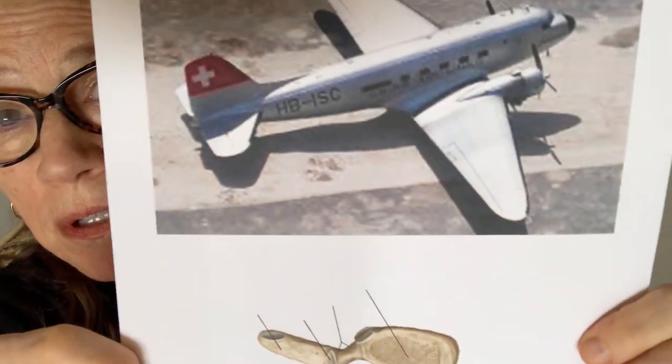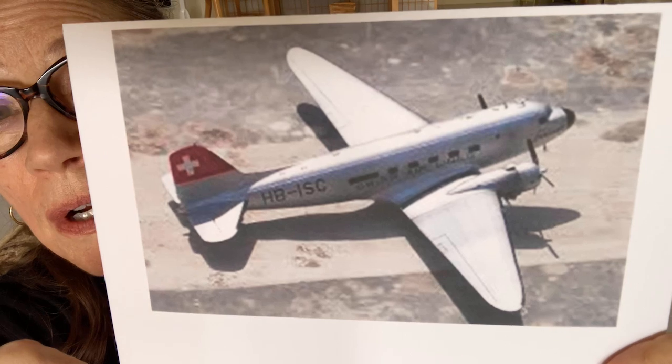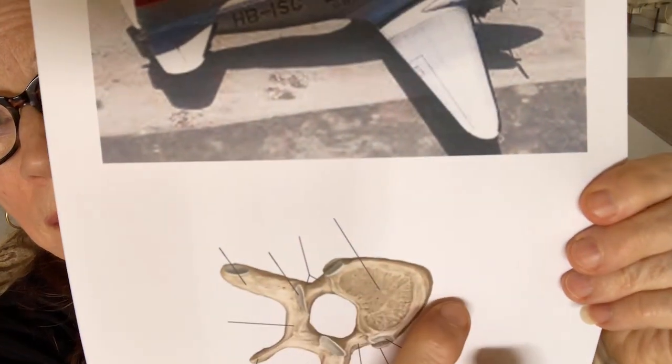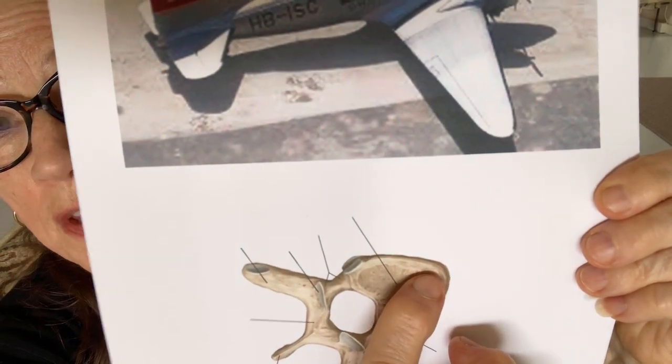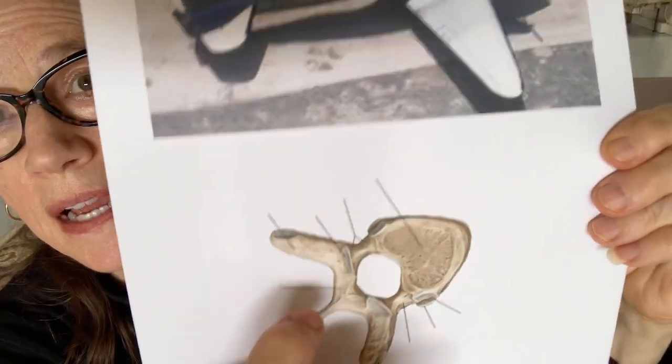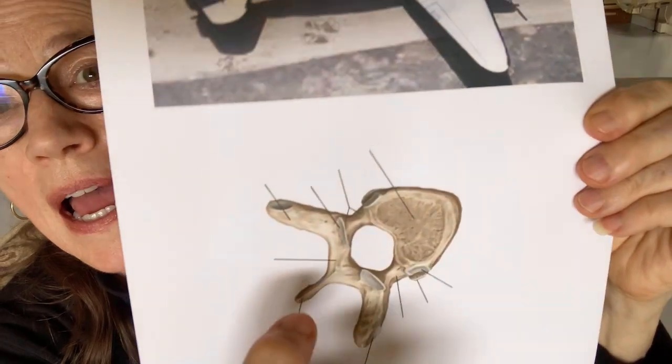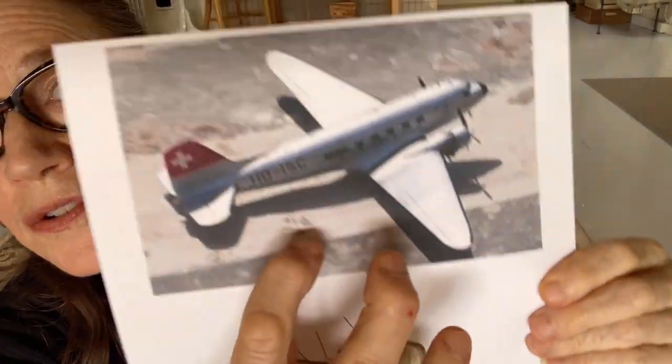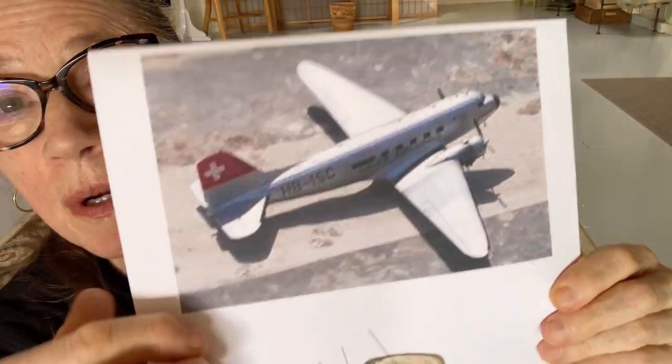And it's very similar to the shape of a B52. So you can see that the spine has a nose, just like the plane has a nose, and the spine has a tail, just like the plane has a tail, and the spine has two wings, just like the airplane has two wings.